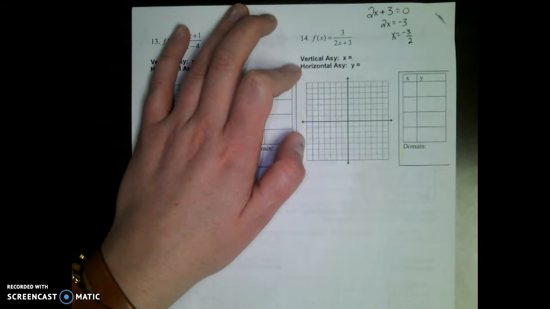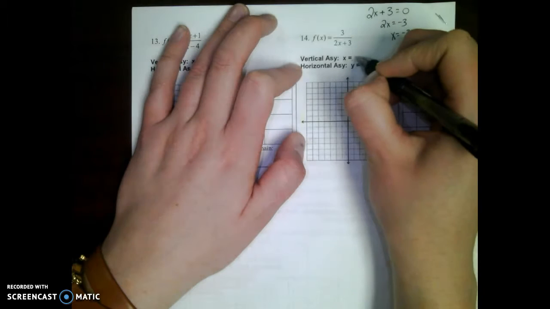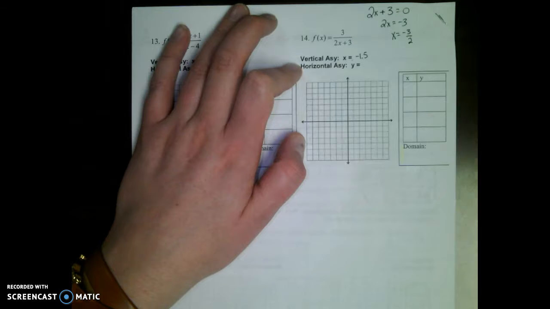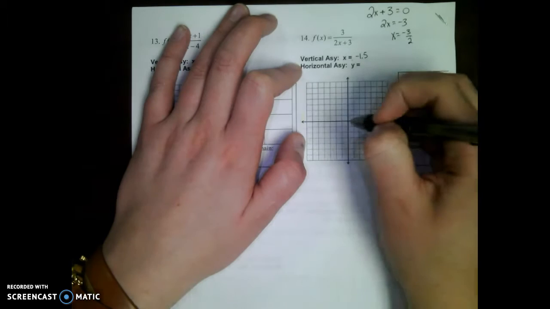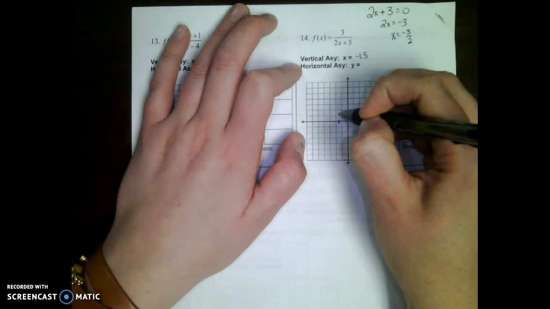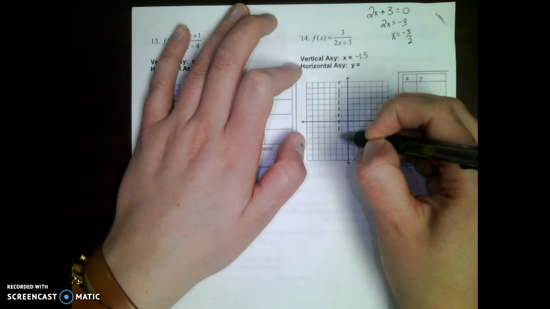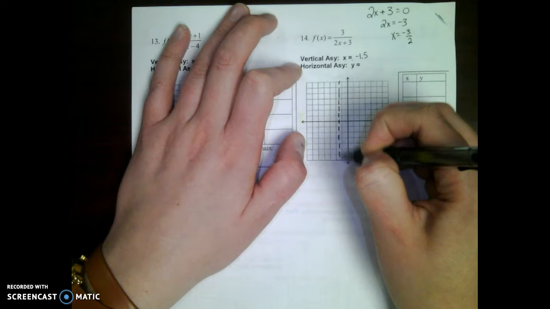Normally I would say leave it as a fraction, but in this case we kind of need the decimals so we know where to put this on the graph. What is negative 3 divided by 2? Negative 1.5. So our vertical asymptote is x equals negative 1.5. On your graph, that means the vertical asymptote would be here between negative 1 and negative 2.